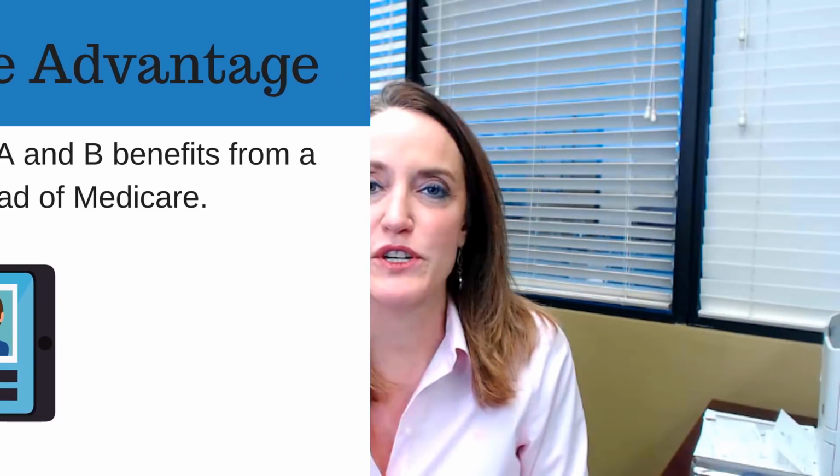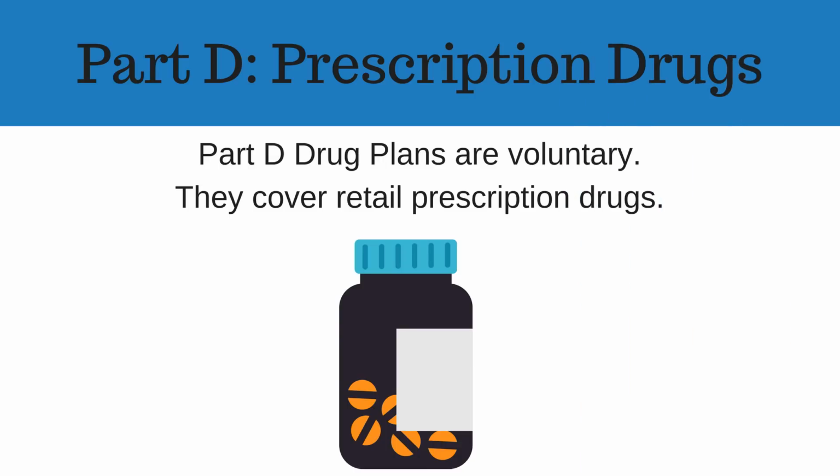Part D is your prescription drug coverage, and you want to think of this as a pharmacy card. It's going to allow you to pick up your retail prescription drugs at your local pharmacy. Part D is voluntary and not everyone needs it. For instance, some people may have veterans benefits and they can get some of their drugs filled at the VA. However, if you don't enroll in Part D when you're first eligible and you decide to enroll later, you may be subject to a late penalty.